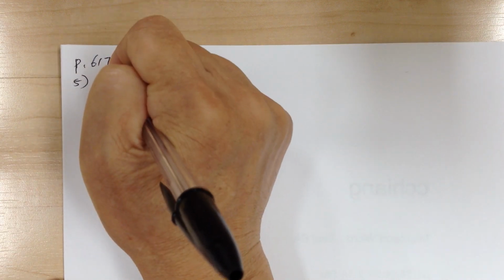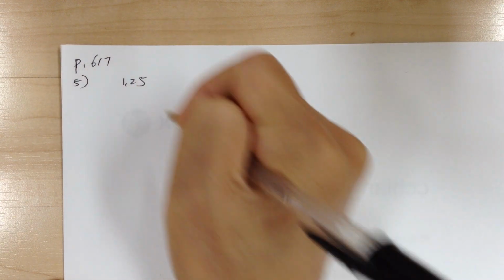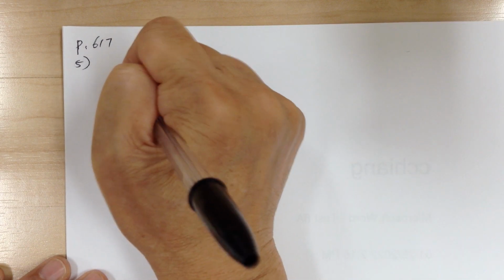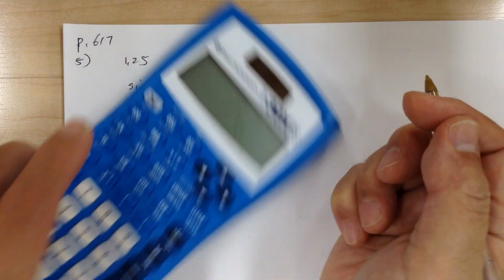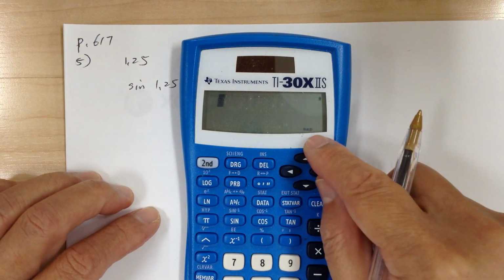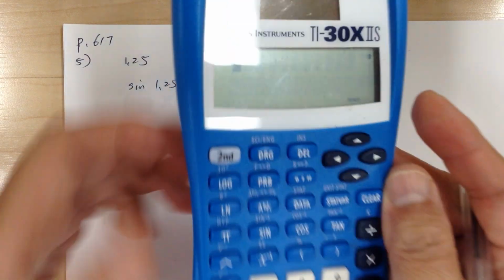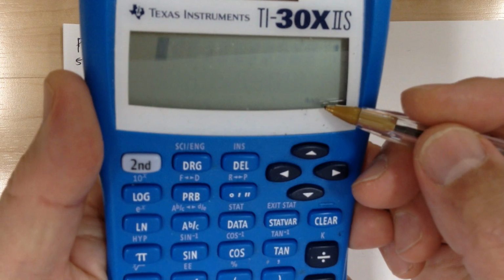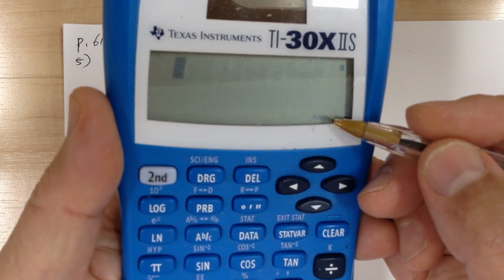Okay, number 5. Yeah, 1.25. You want to find the sine, cosine, and tangent of each number. So sine of 1.25. Now this is radian, so when you use your calculator, make sure you put it in radian mode. You have to pay attention to the mode right over here. It tells you. RAD means radian mode.